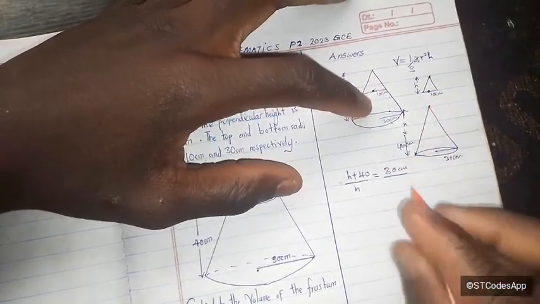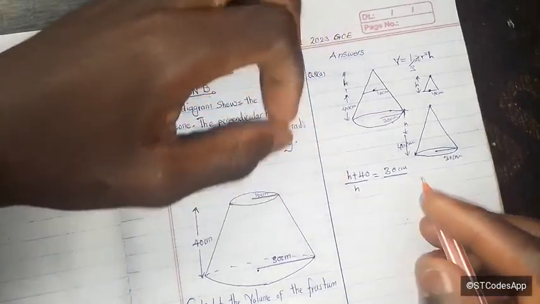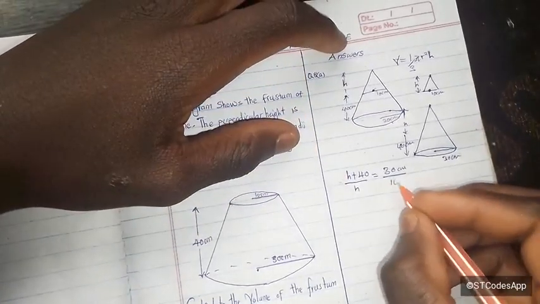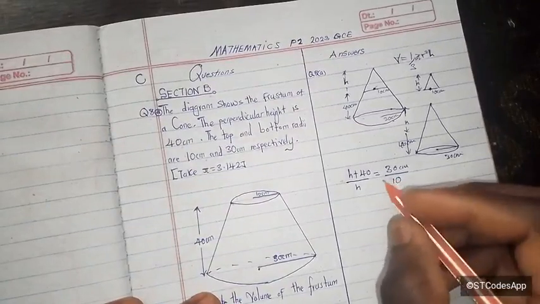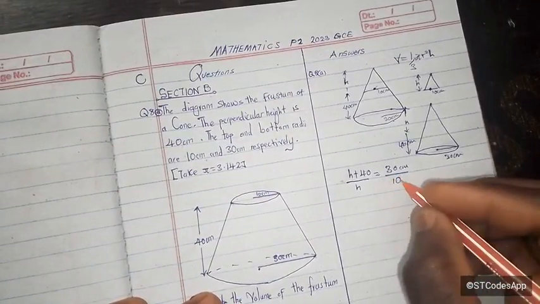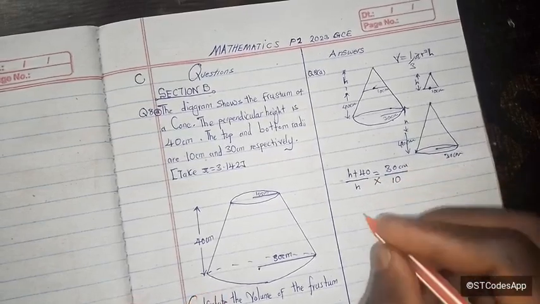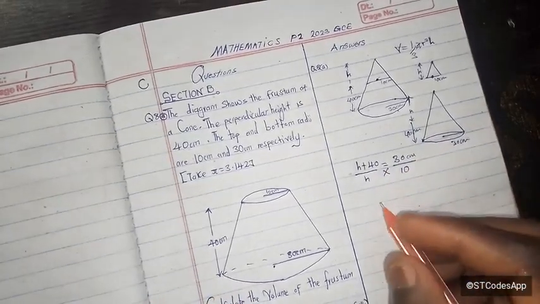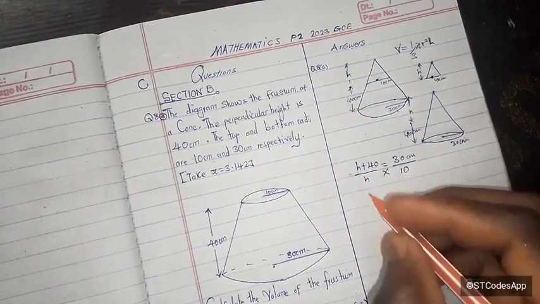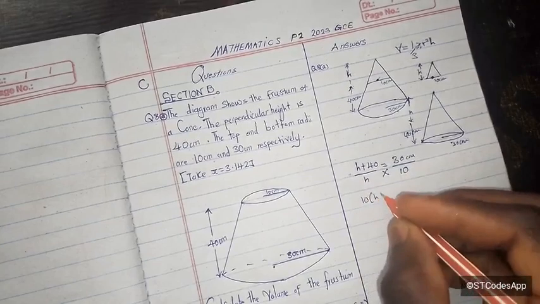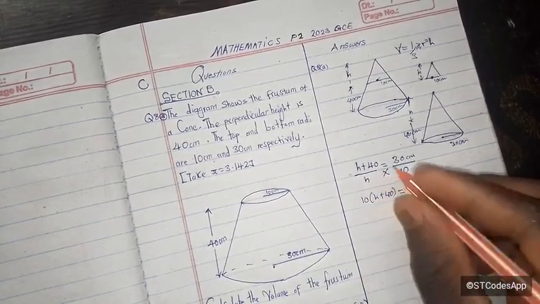Remember, we are solving for the small height using similarities. So I'm going to say divided by 10. Then from there, I'm going to cross multiply like this. Then here I'm going to say 10 multiplied by (h plus 40) is equal to h multiplied by 30.